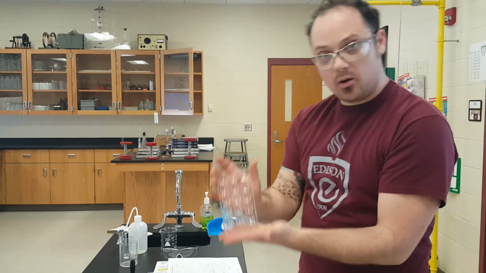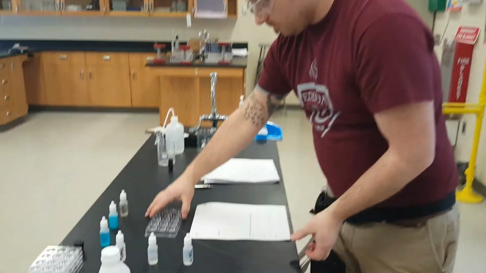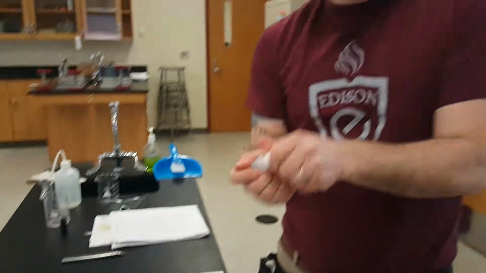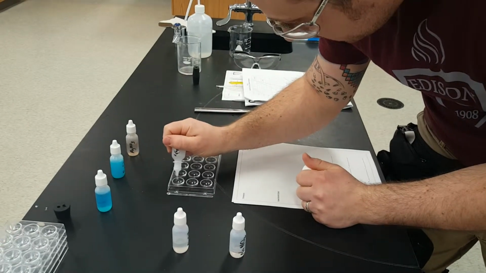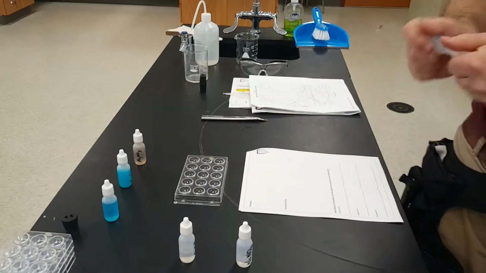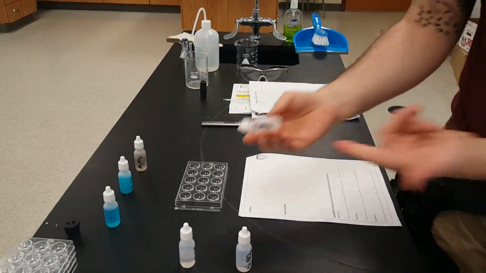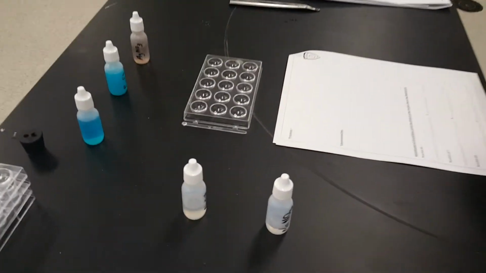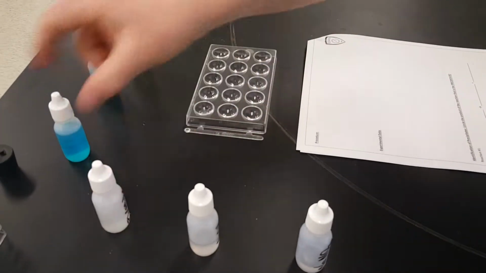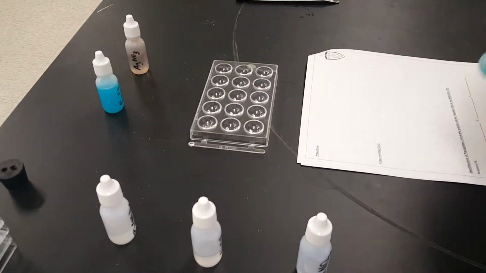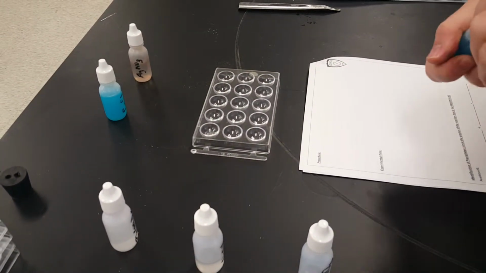So your procedure is taking a microwell plate, taking 5 drops of each chemical. 1, 2, 3, 4, 5. Nothing happened. Looks like clear liquid. It's aqueous. It's dissolved. And I'm going to mix it with 5 drops of its combination, and I'm going to see what happens.